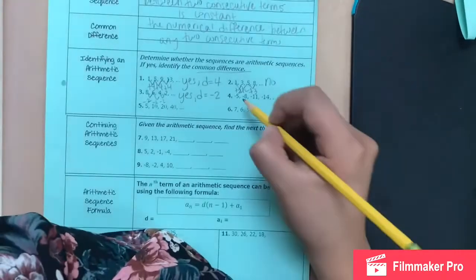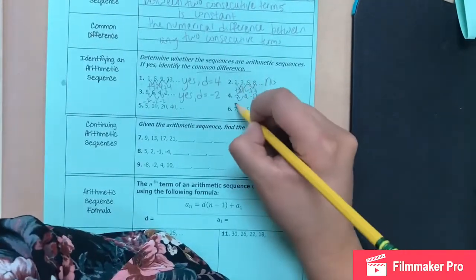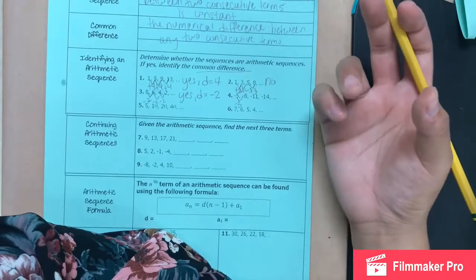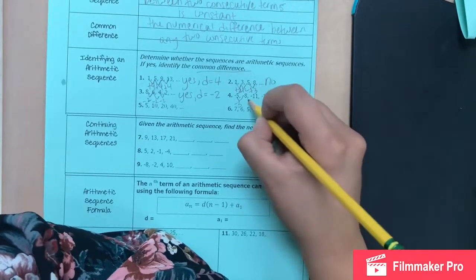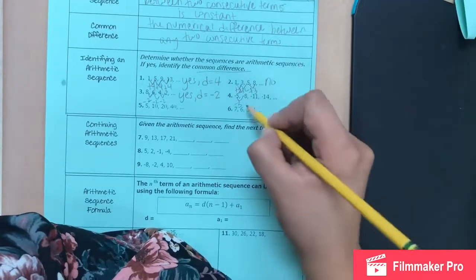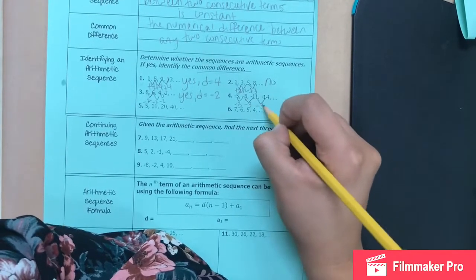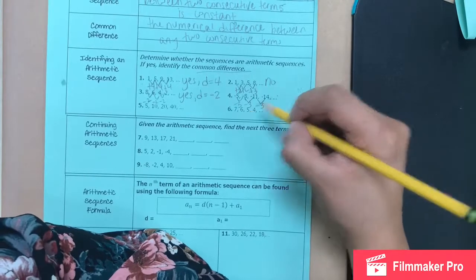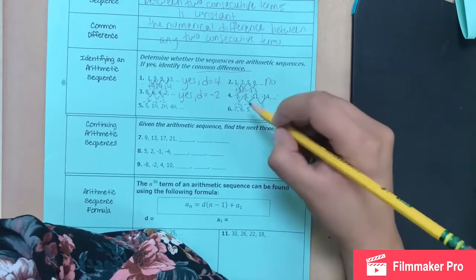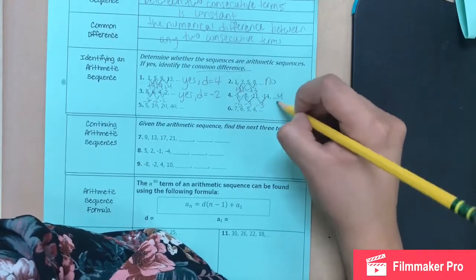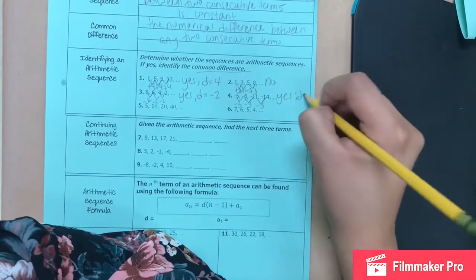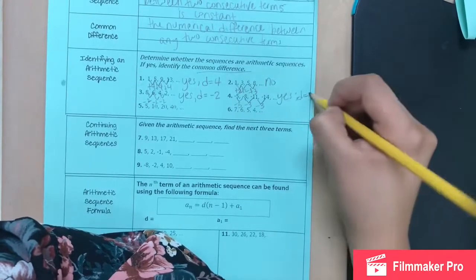Number 4, from negative 5 to negative 8, I am subtracting 3. Be careful there. I'm not adding 3, I'm subtracting 3. And am I subtracting by 3 every time? Well, let's keep looking. From negative 8 to negative 11, yes. From negative 11 to negative 14, yes. So since it is a pattern, a common difference with consecutive terms, then yes, it is. And my common difference would be negative 3.